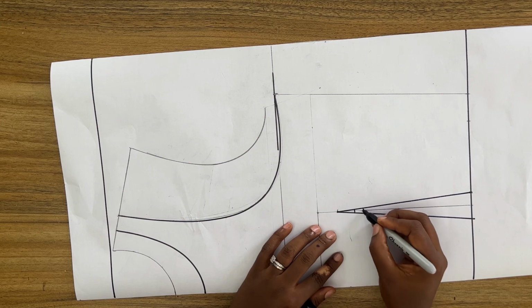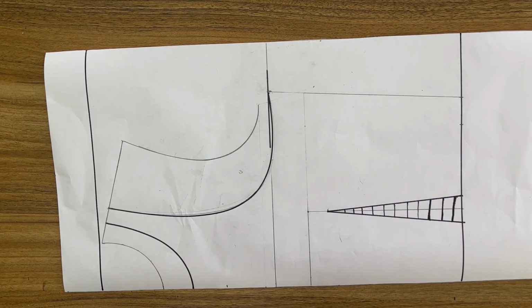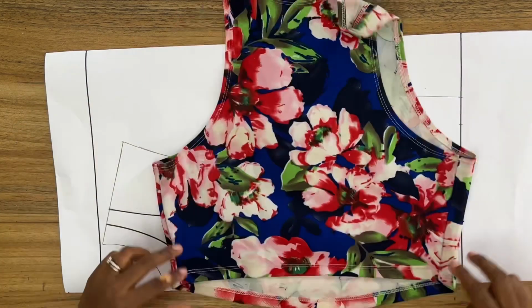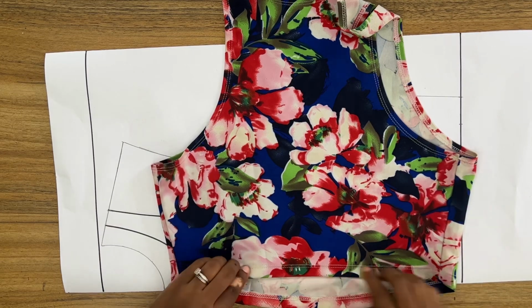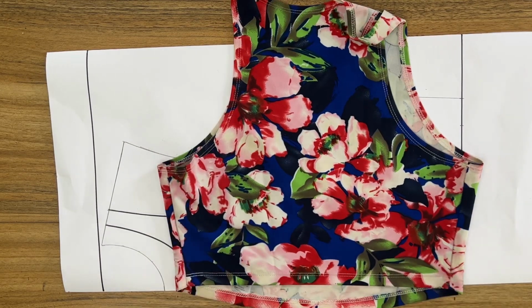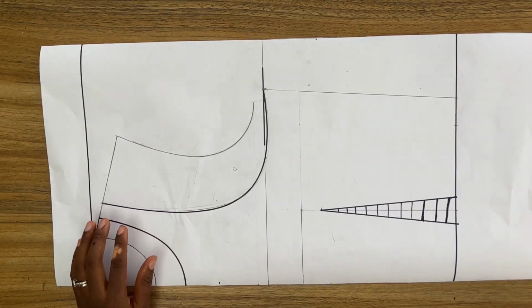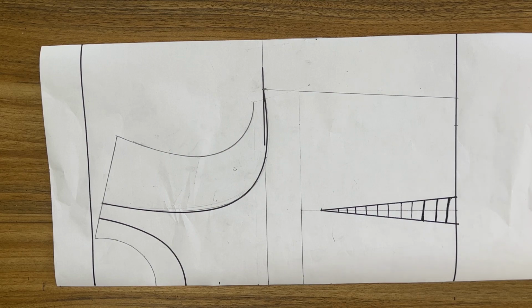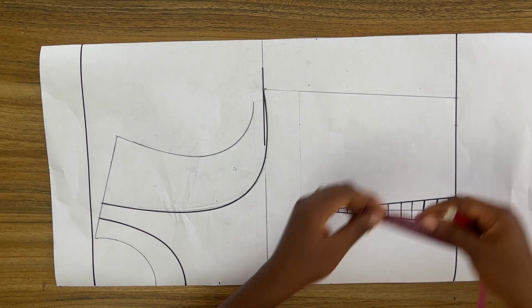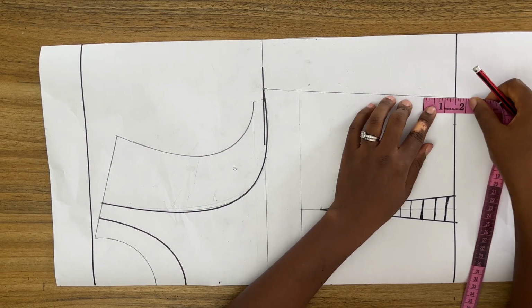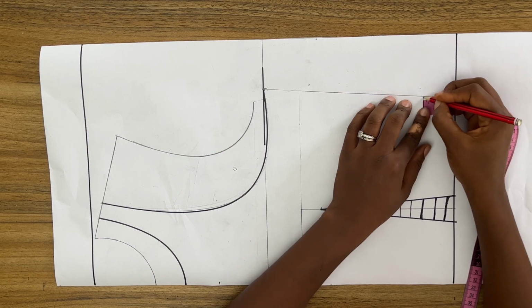Okay, now the style line of this top is kind of asymmetric because the back is shorter and the front is longer. So the difference between the front and the back hem when creating that asymmetric style line is about 1½ inches. So from the waistline, I'm going to measure 1½ inches along the side seam like so.